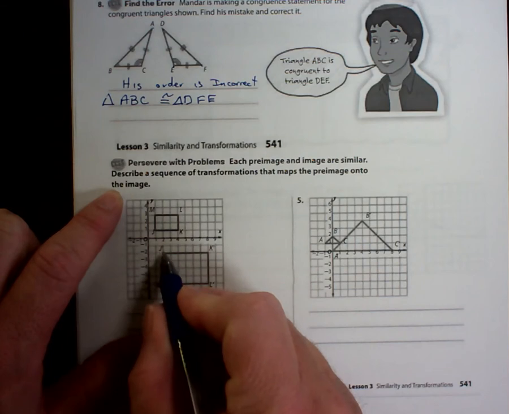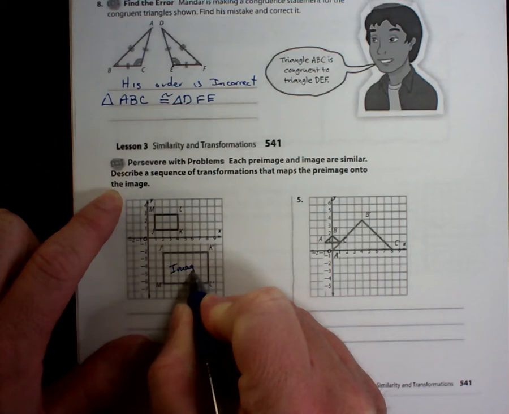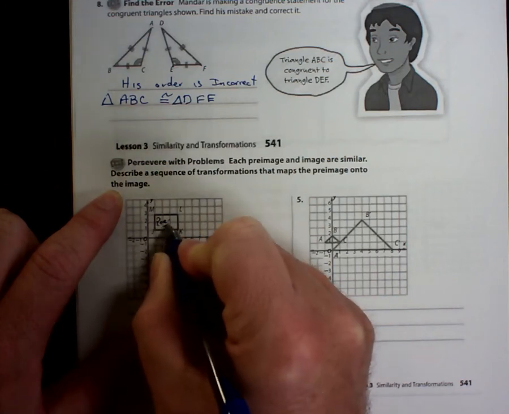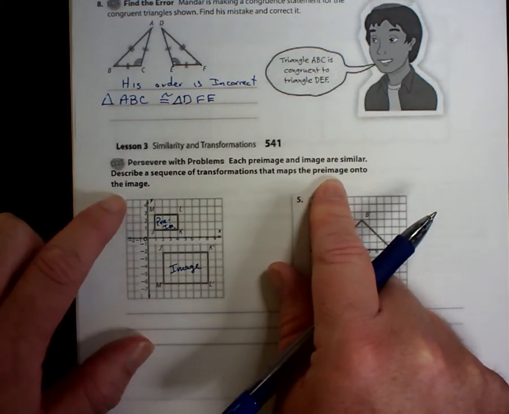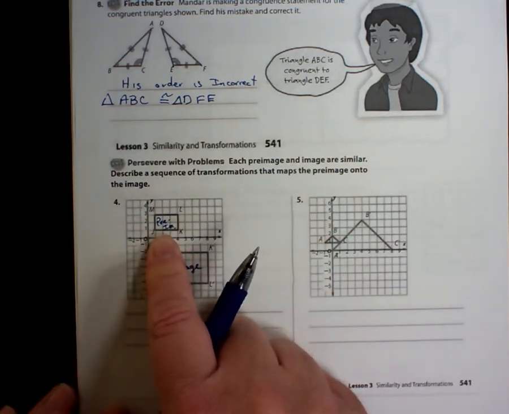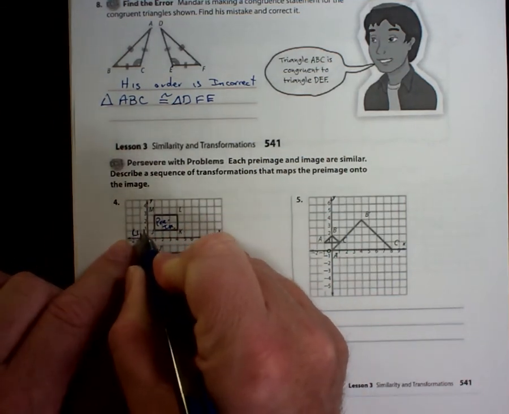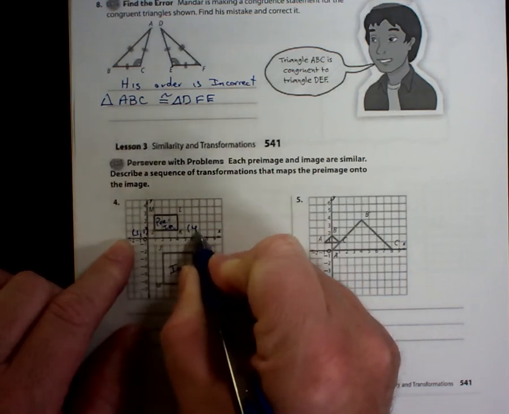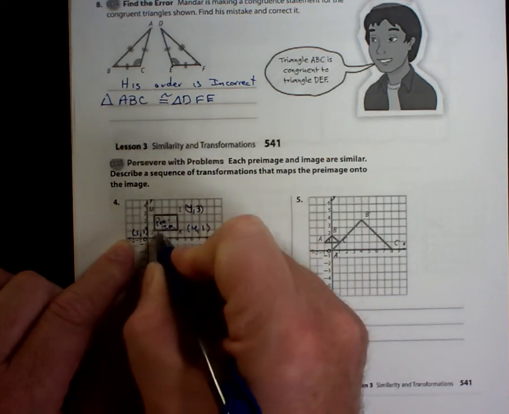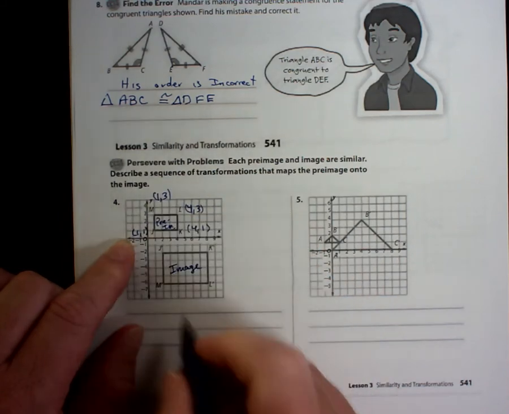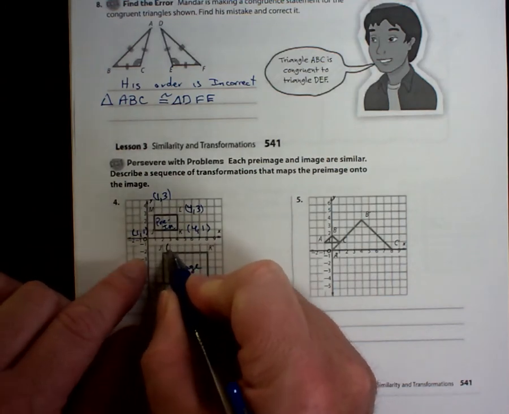Okay, so first you have to find the prime marks, which tell you that this is the image, and this is the pre-image. And we have to find a transformation that maps the pre-image, this one, onto the image. First off, I'm going to need to make it bigger, right? Look at the points here. It's 1, 1, 4, 1, 4, 3, and M is 1, 3. And then I look at the other one, I get 2, negative 2.